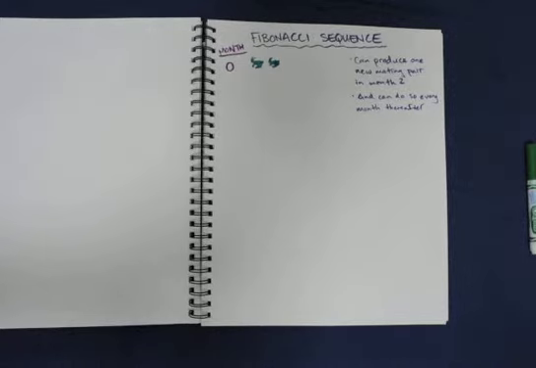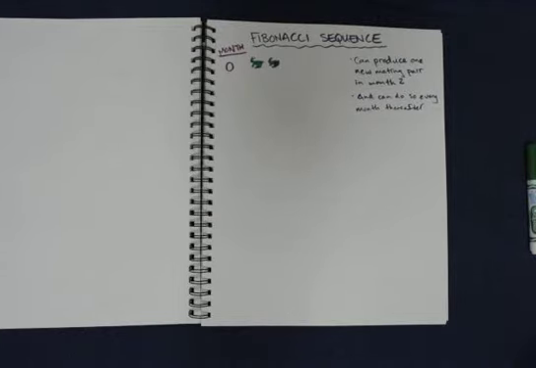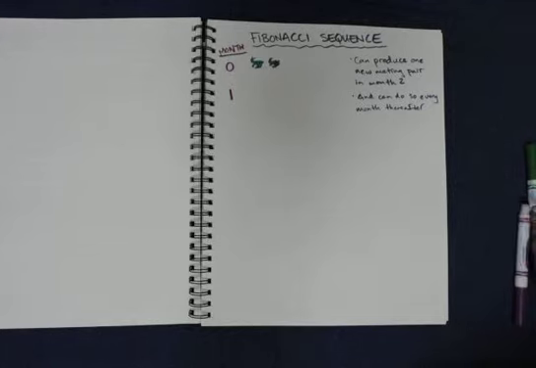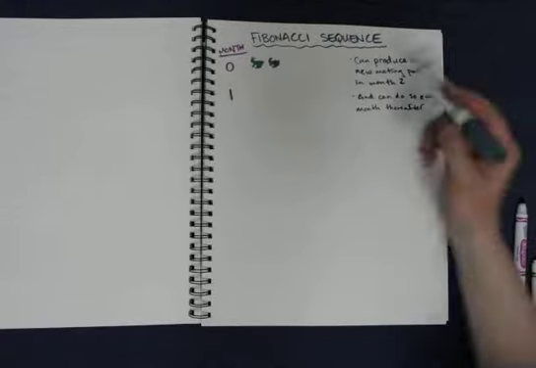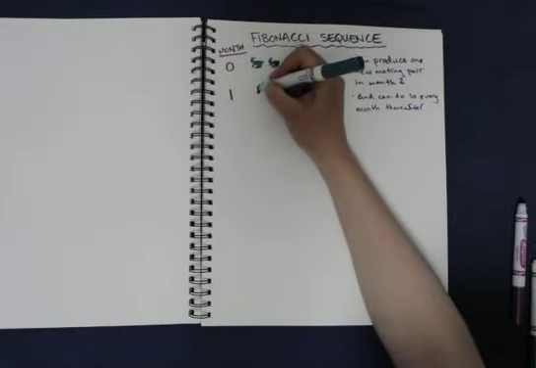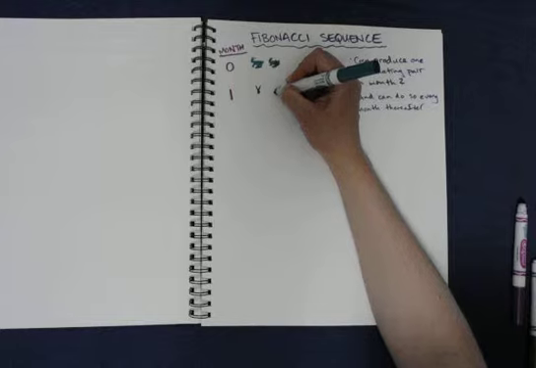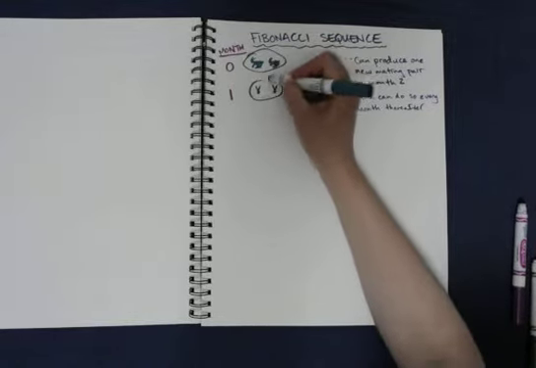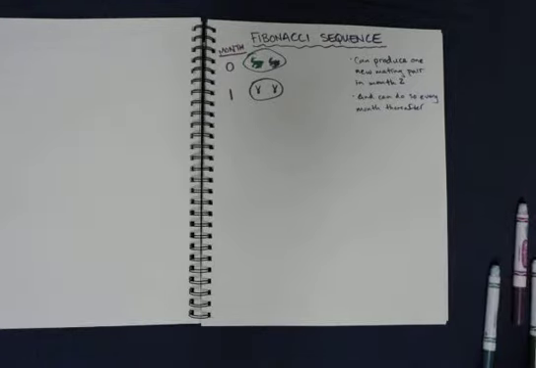Okay, so at the very beginning, month 0, we have one new mating pair of rabbits, and at the beginning of month 1, we still have one mating pair of rabbits. Okay. So one pair.